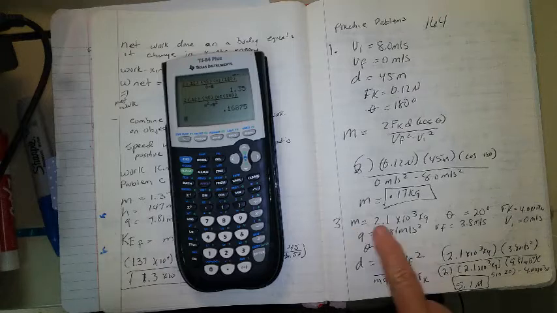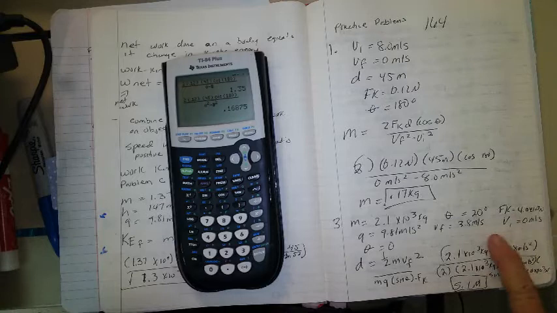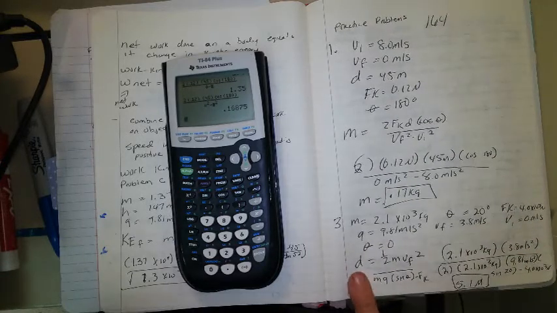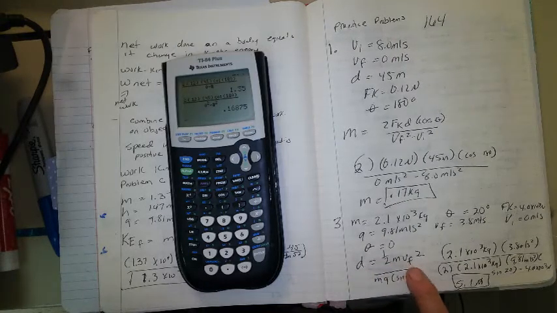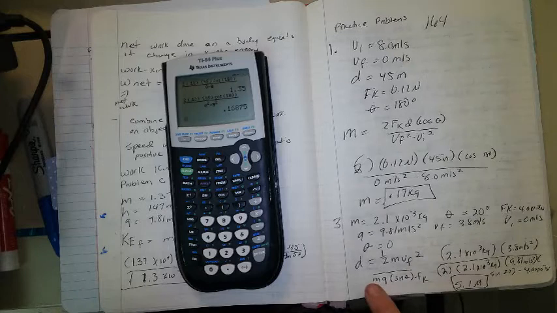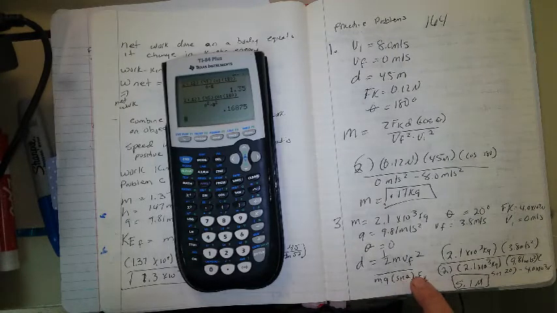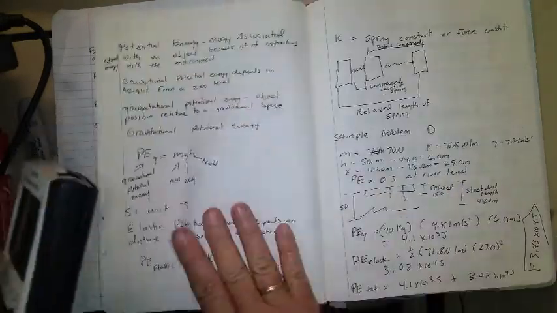So here they have your mass, your gravity, your angle, velocity final, sliding friction, velocity initial, and your angle. And here what you're doing is D equals 1/2 times your mass times your velocity final squared, divided by your mass times your gravity, sine, and then minus your sliding friction, which is 5.1 meters.